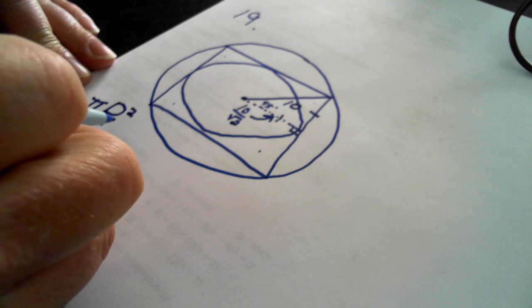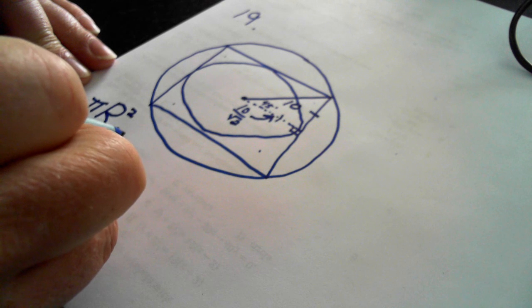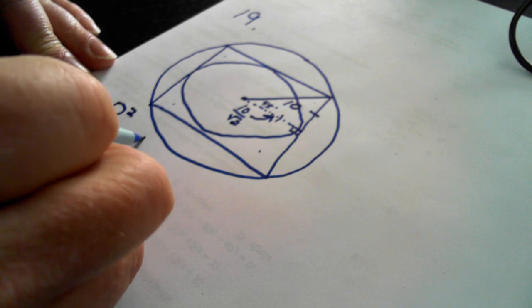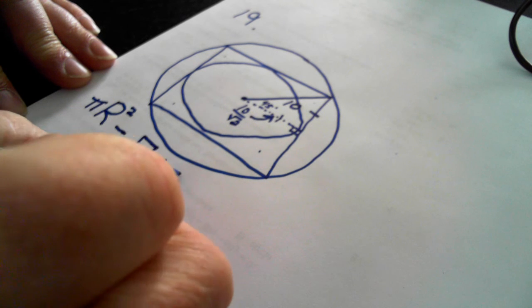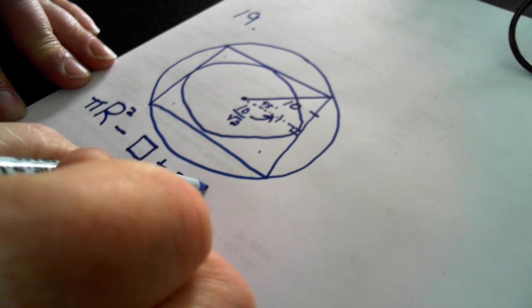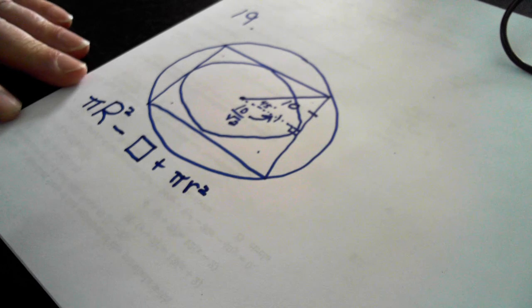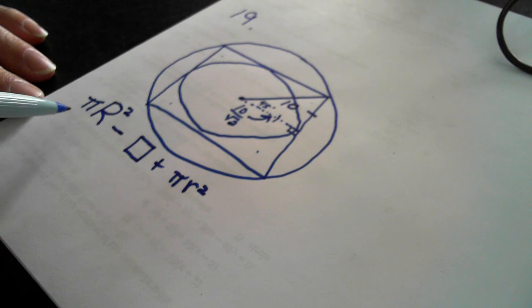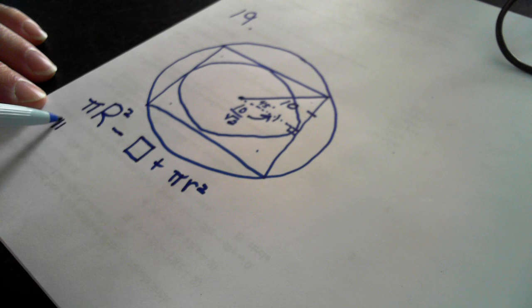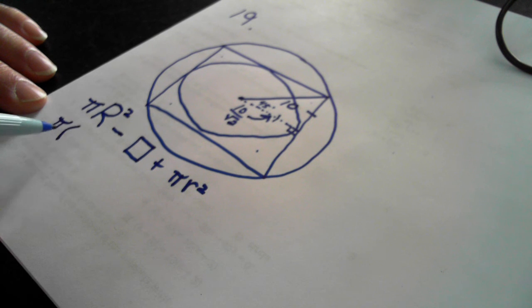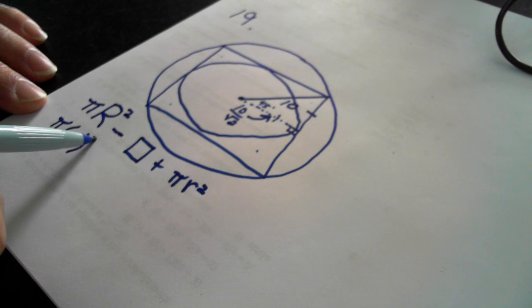So we're going to do big circle minus square plus little circle. Dylan, do we know the radius of the big circle? Yes. What's that then? Yeah, that's a good call. That's Dylan Burns.